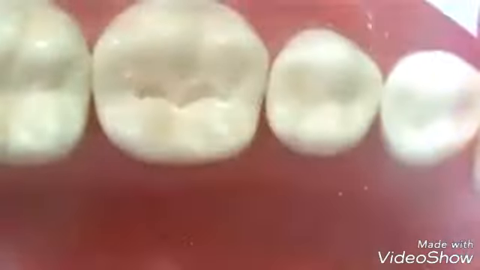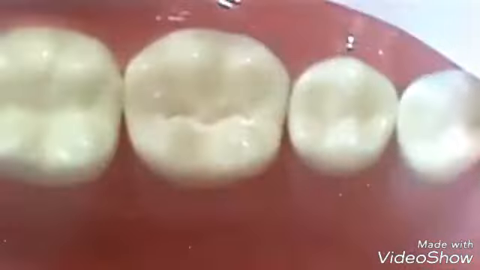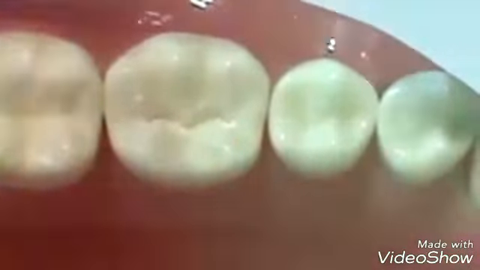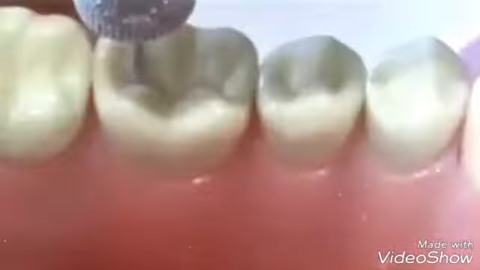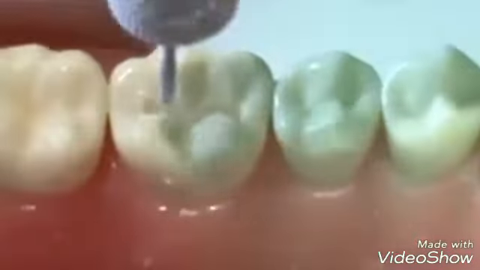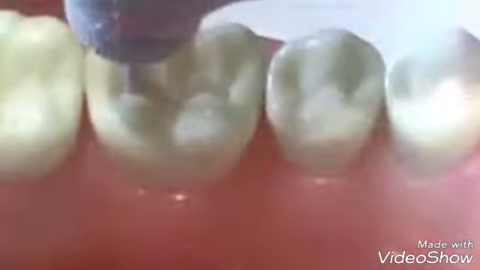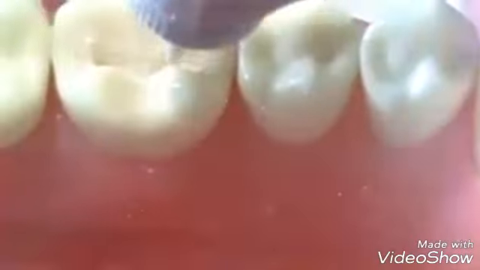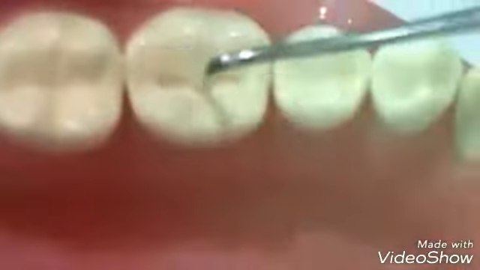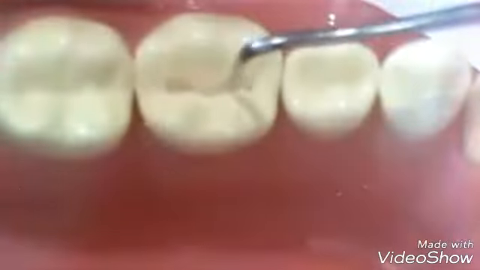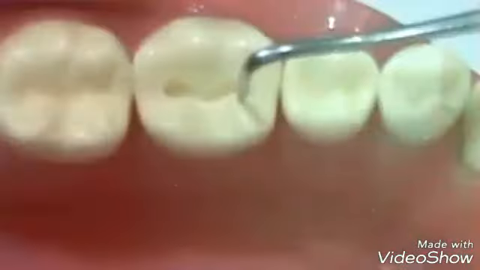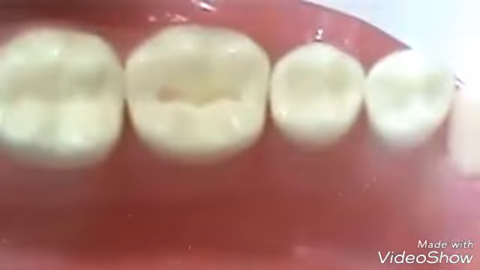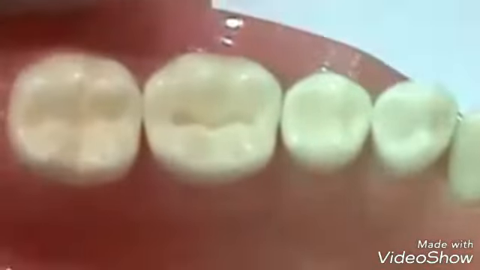This is the initial outline of the cavity. As you could see here, we have to make the shape of the cavity rounded without any sharp corners.